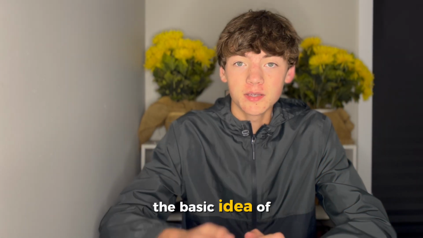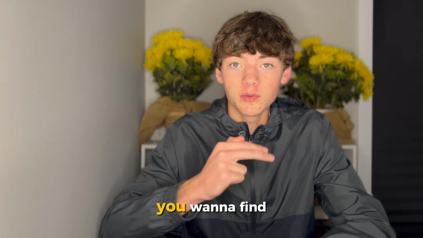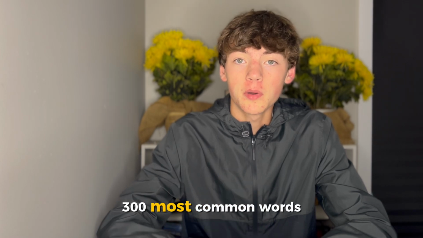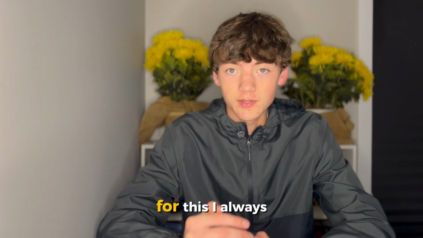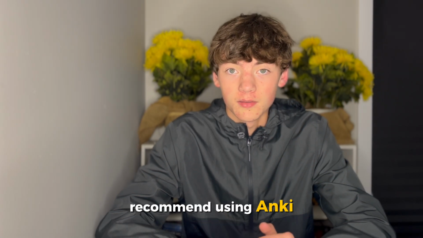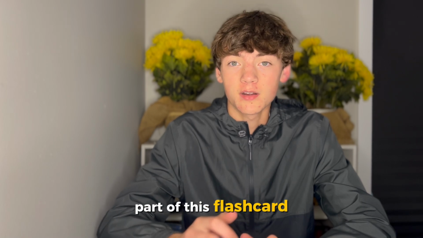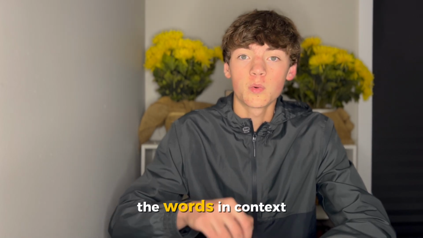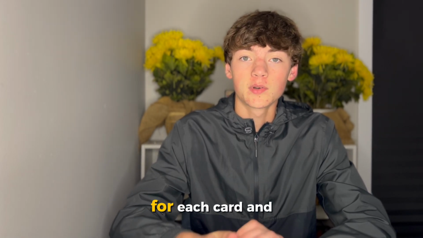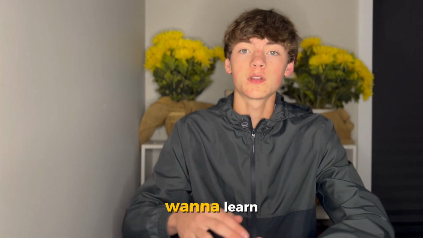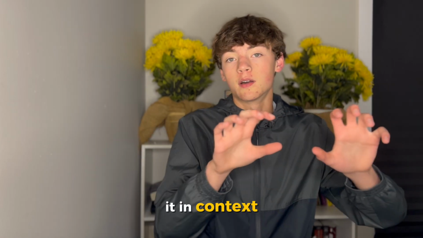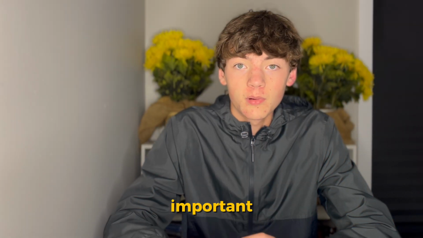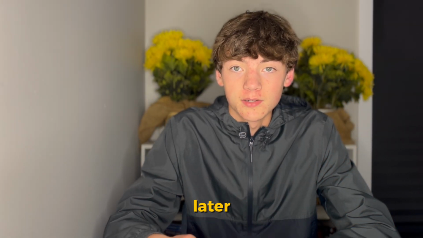The basic idea of what you want to do here is you want to find a list of the 300 most common words in that language and make flashcards with them. For this, I always recommend using Anki, but you can do what works for you. But the most crucial part of this flashcard process is that you learn the words in context. For each card and for each word you want to learn, you want to put it in a sentence so you can learn it in context. This step is very important so you have a base to build on later.